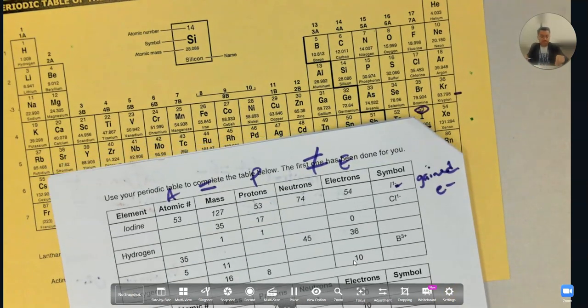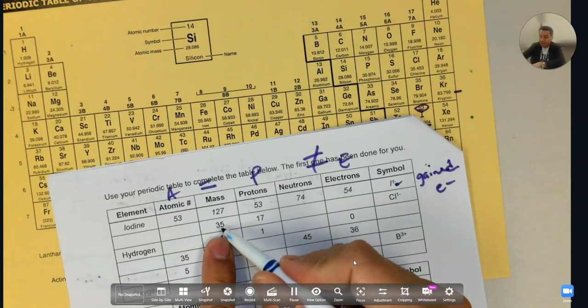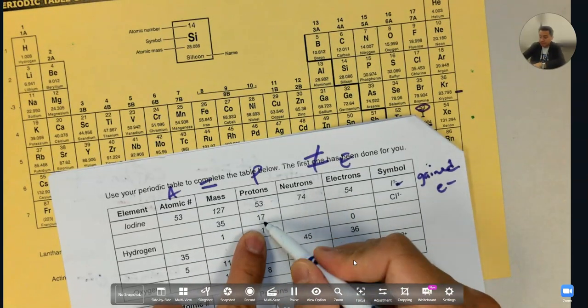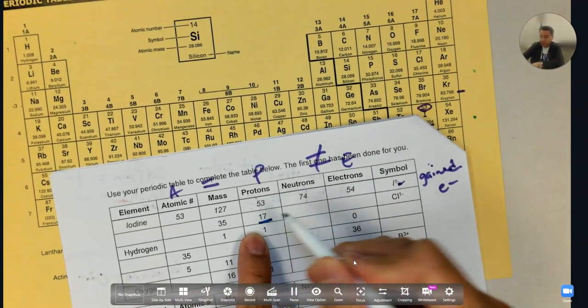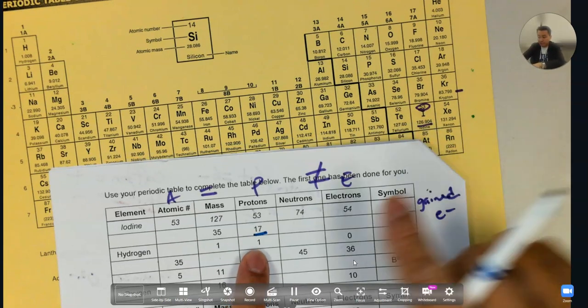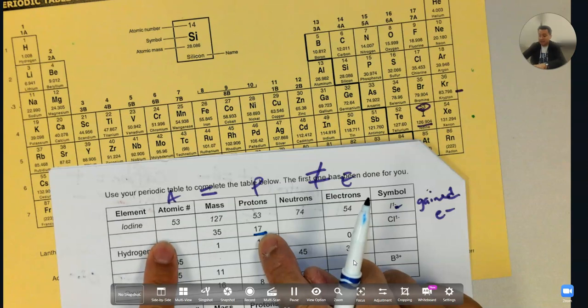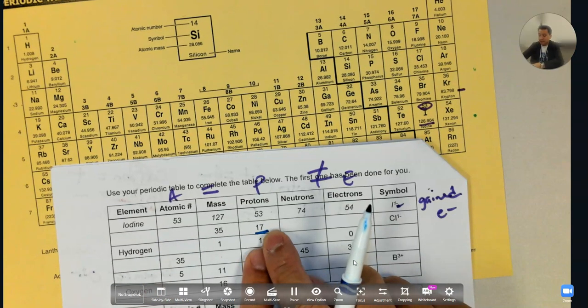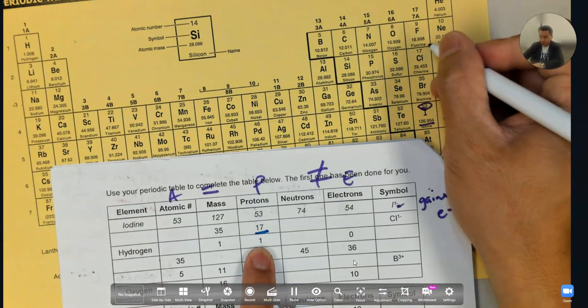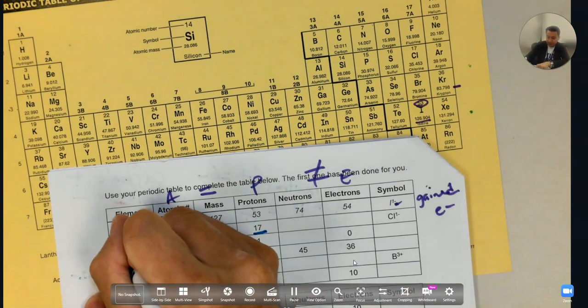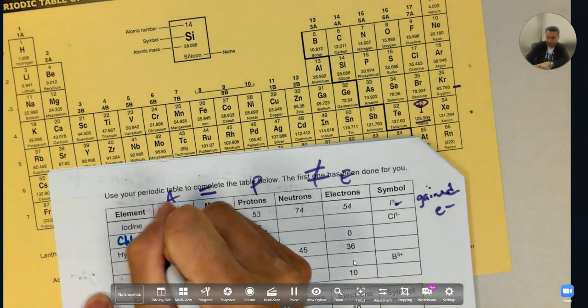Okay, so if you look here, this element has mass and protons. Remember, you have two pieces of information that will tell you what the element is: proton or atomic number, same thing. It tells you what the element is. So number 17 is chlorine, Cl. You actually have to write the word here.